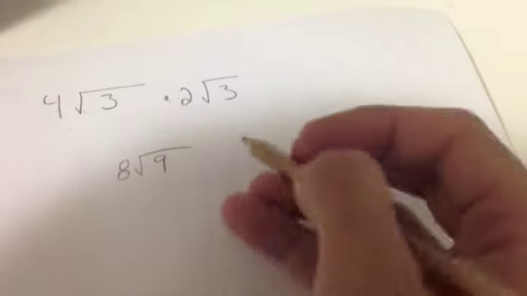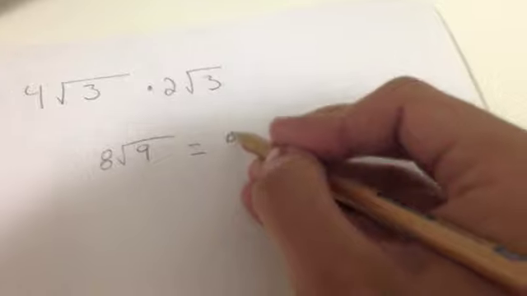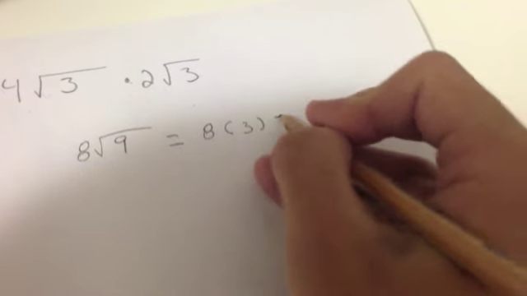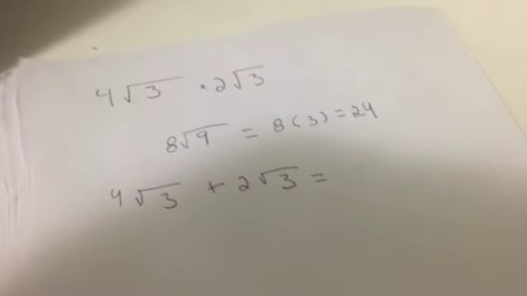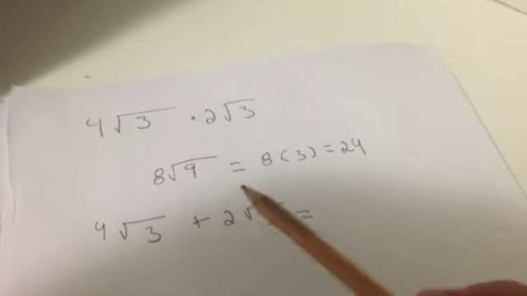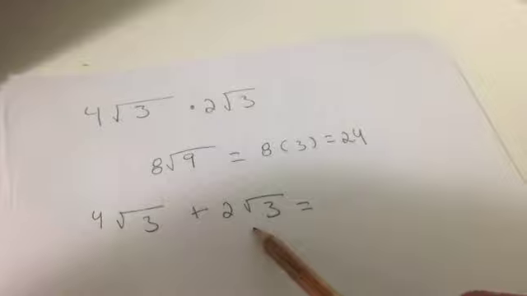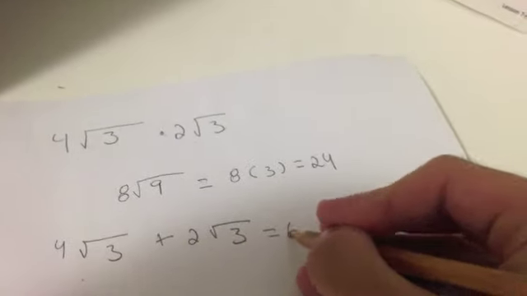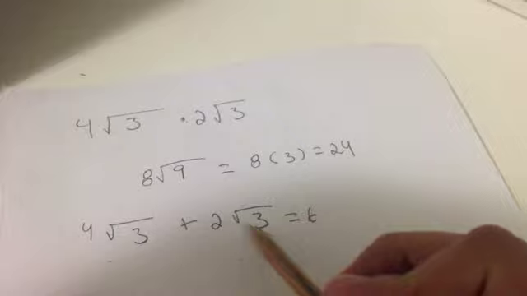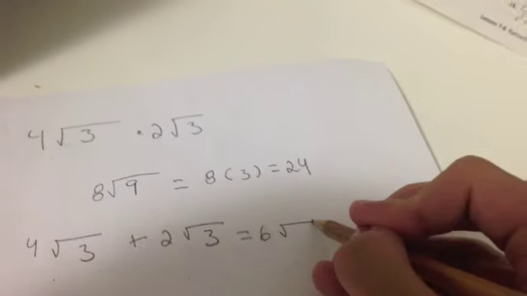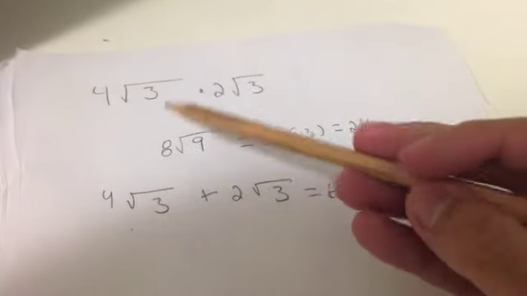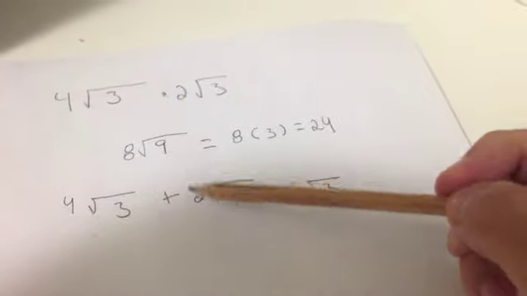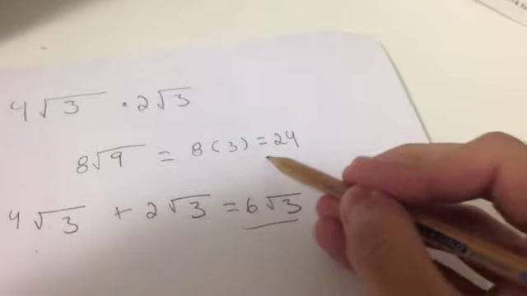So here you simply simplify. So square root of 9 equals 3. So 8 times 3 equals 24. So now we're going to add these two. What we do is almost the same thing. We add the 4 and 2 on the outside, so this equals 6. And since these are like terms, they don't change, so 6 square root of 3. So you can notice, even though they're the same numbers, the operations change, therefore the answers also change.